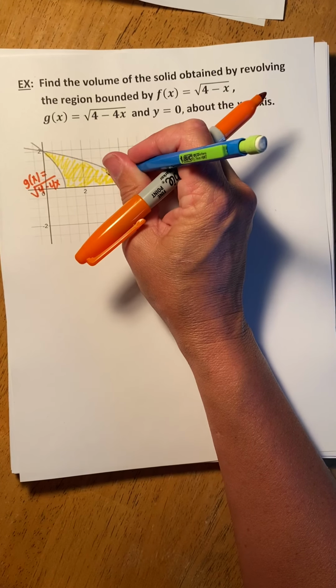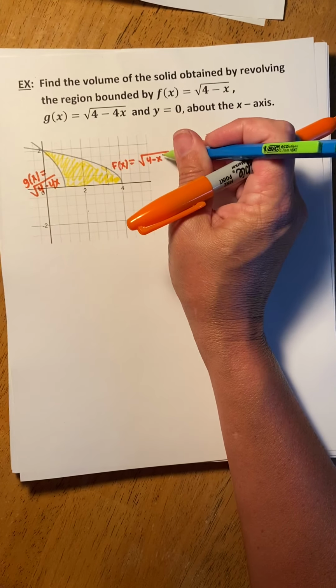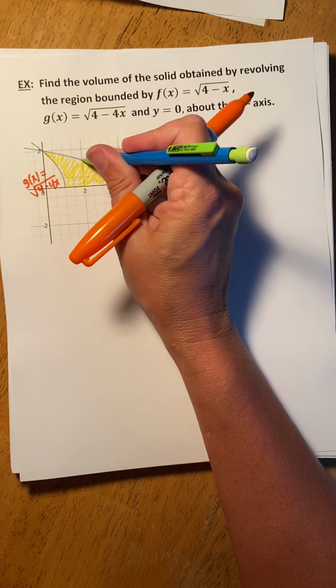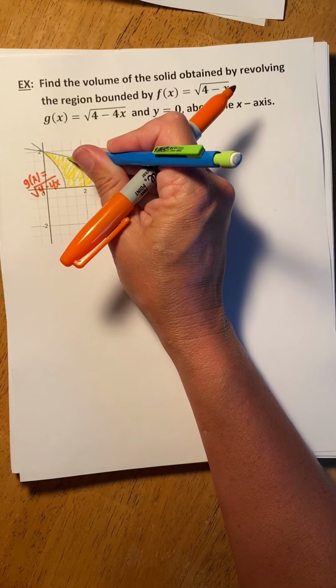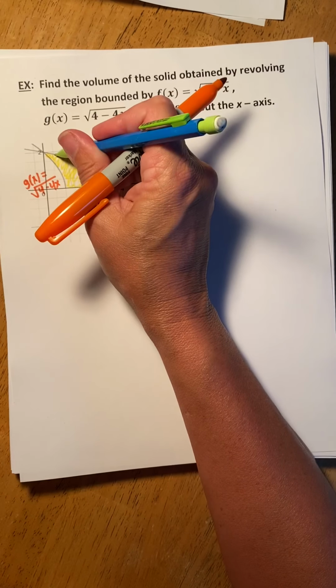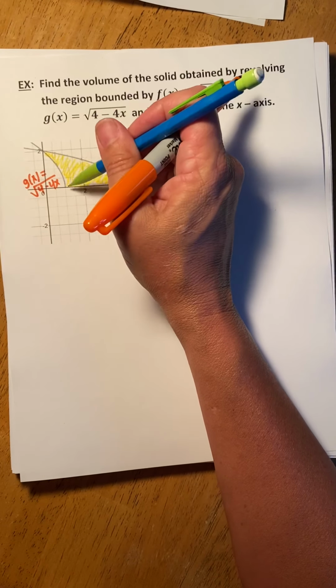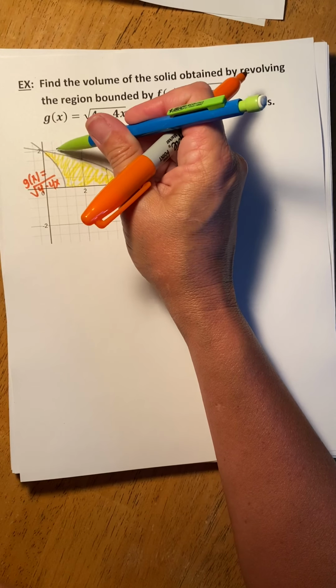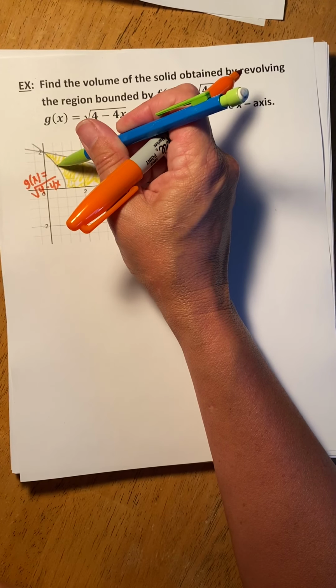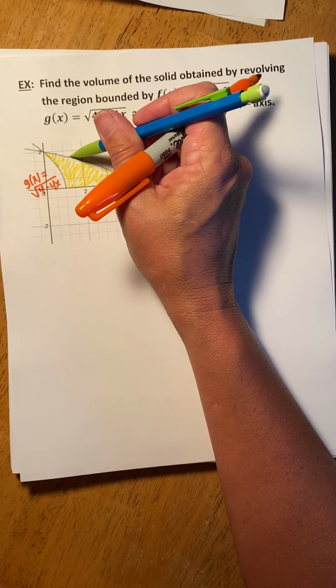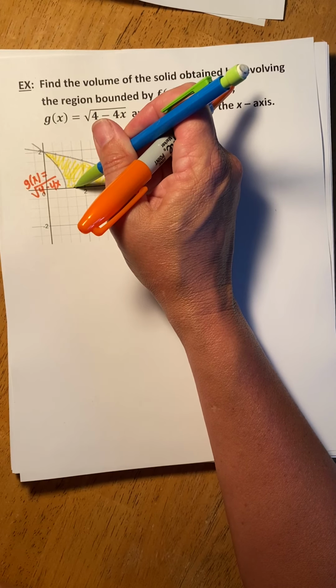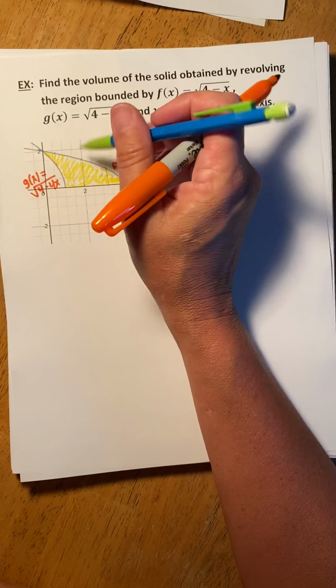If I go top to bottom, I have the square root of 4 minus x, and then we have the x-axis on the bottom, right? And that happens nicely. But look over here, our top to bottom relationship changed. Way over here to the left of 1, the top curve is f, the bottom curve is g. We move to the right of 1, the top curve is f, and the bottom curve is the x-axis. We don't like that change. We try to avoid that change.